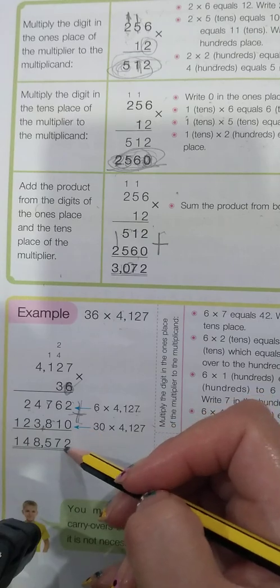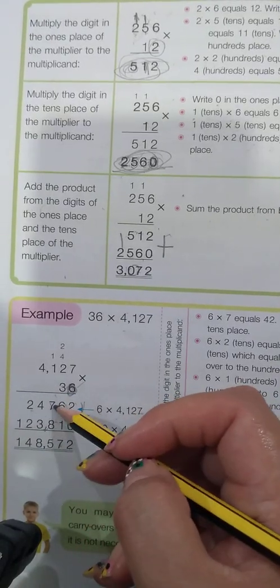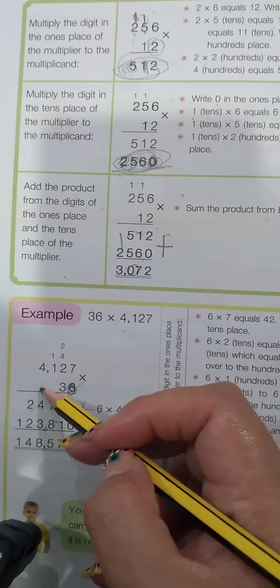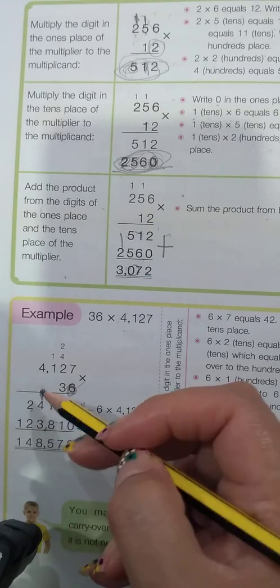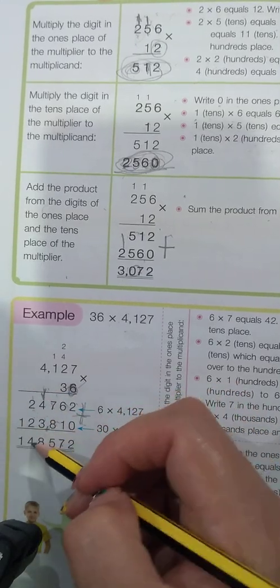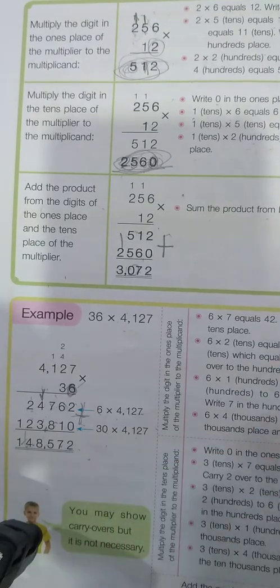Okay, so 2 plus 0 is equal to 2. 6 plus 1 is equal to 7. 7 plus 8 is equal to 15. Carry 1 to 4. 4 plus 3 is equal to 7, plus 1 is equal to 8. 2 plus 2 is equal to 4. And then bring down 1. The answer is 148,572.